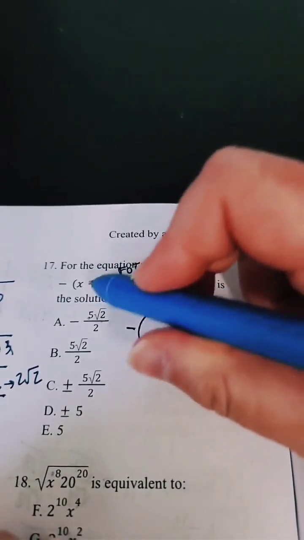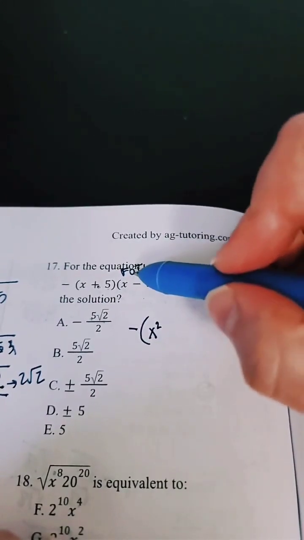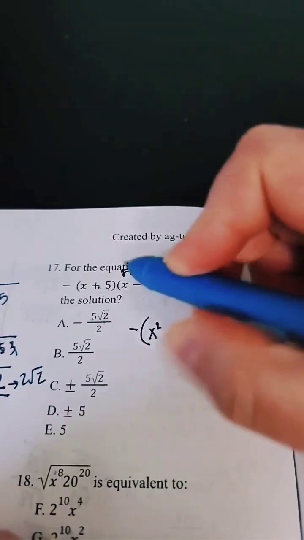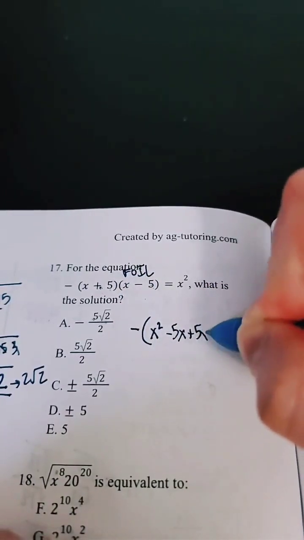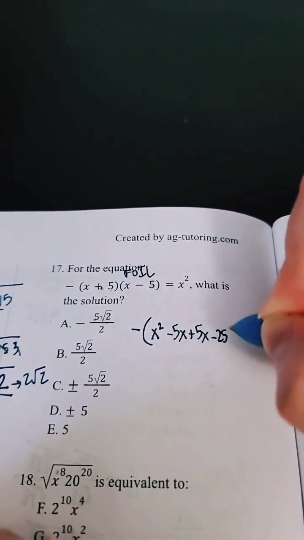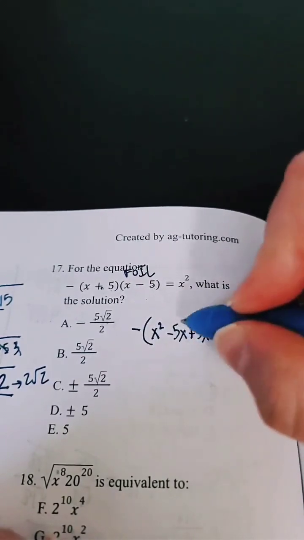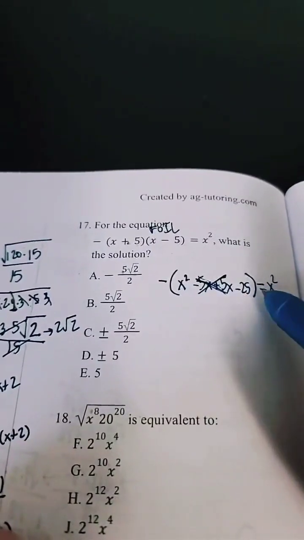So I'm going to multiply the first things, x and x together, so that's x squared. And then I'm going to multiply the outer things, negative 5 times x is negative 5x. And then the inner things, 5 times x, which is just plus 5x. Multiply the last things, 5 times negative 5, which is negative 25. And then that's equal to x squared. Now, negative 5x plus 5x, those are going to cancel out. So then we just have the negative of x squared minus 25.